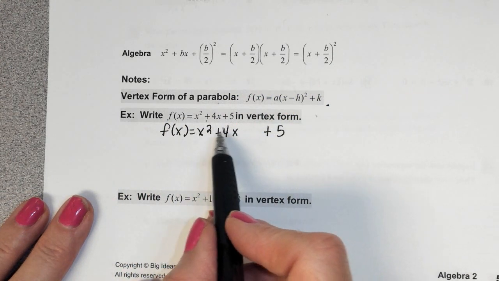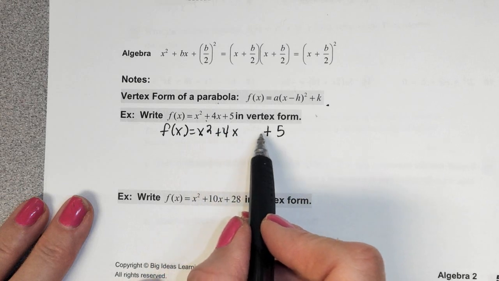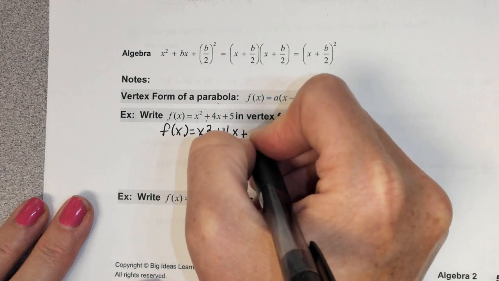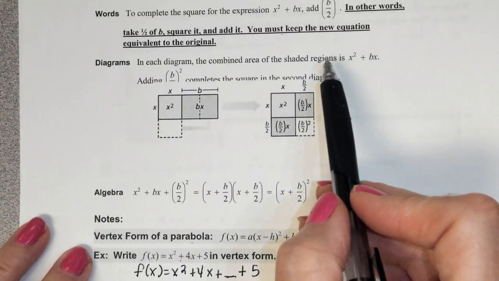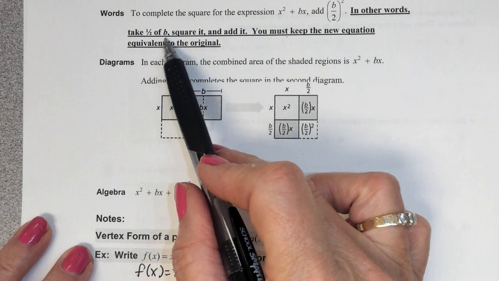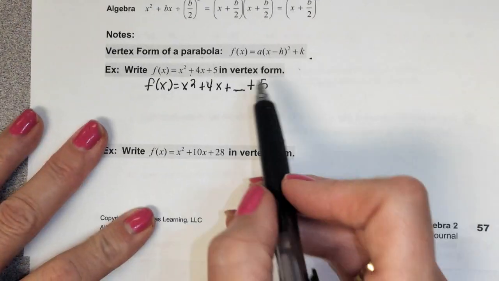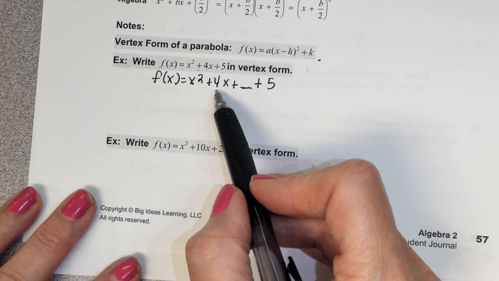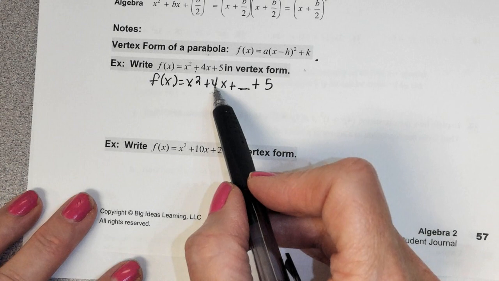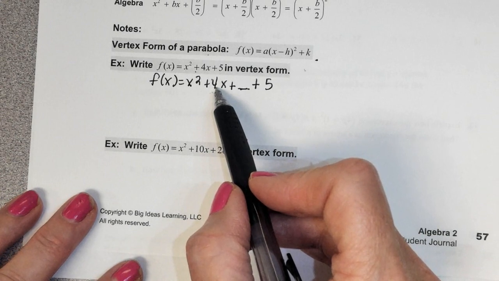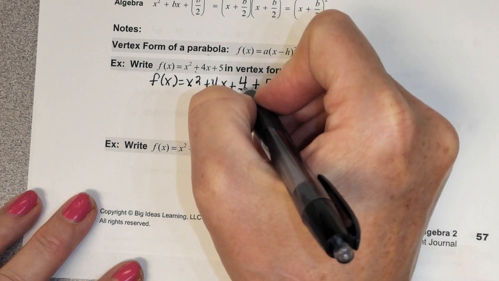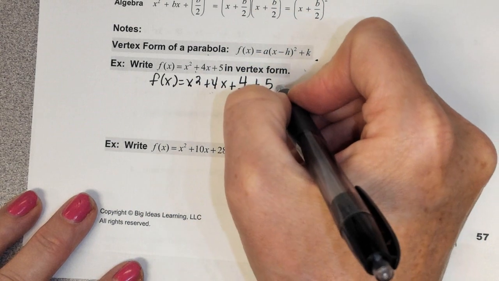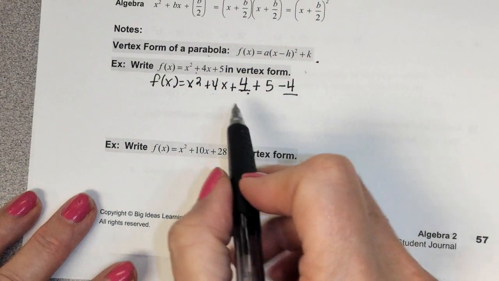What I want to do right here is create a perfect square trinomial. To create that perfect square trinomial, I have to add something. The something that I add is half of b, squared. Right here's b. What's half of b? Half of 4 is 2, and now square it. 4. So I'm going to put a 4 here. But if I add 4 to this side, I also have to subtract 4 to keep it equal.